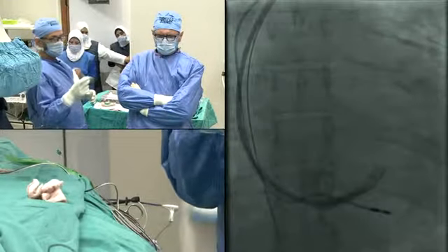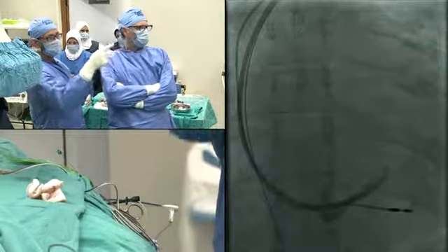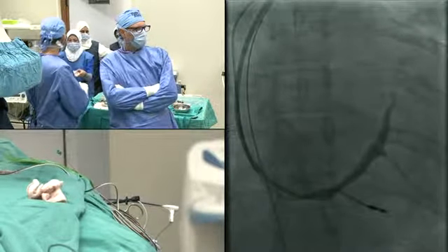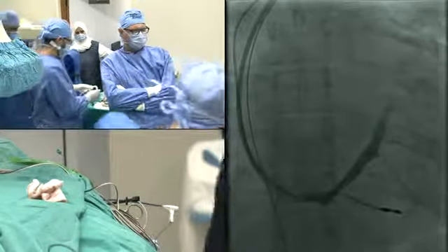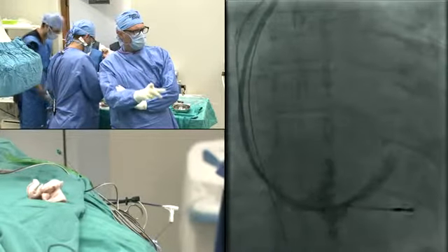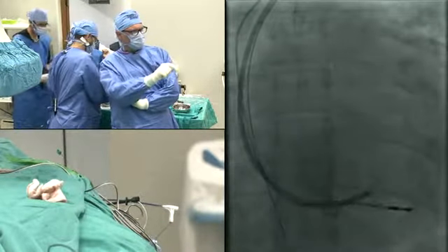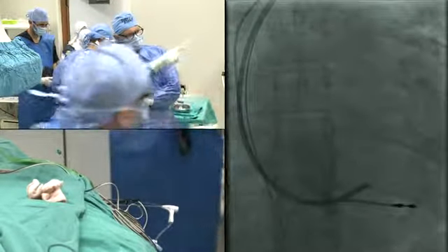Freeze, please, the angiogram. Freeze. CS lead. Going forward. A little more forward. You want to see that posterolateral branch?